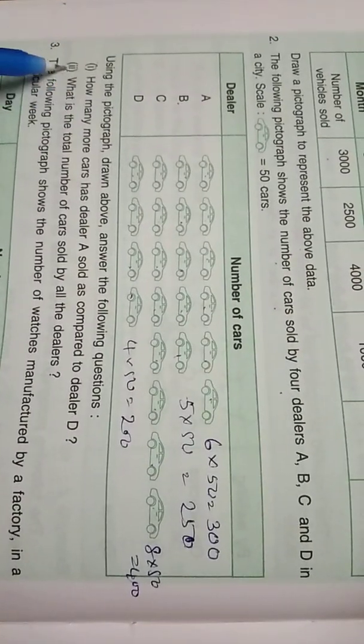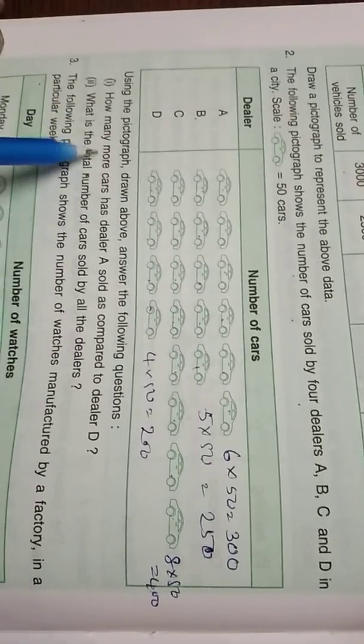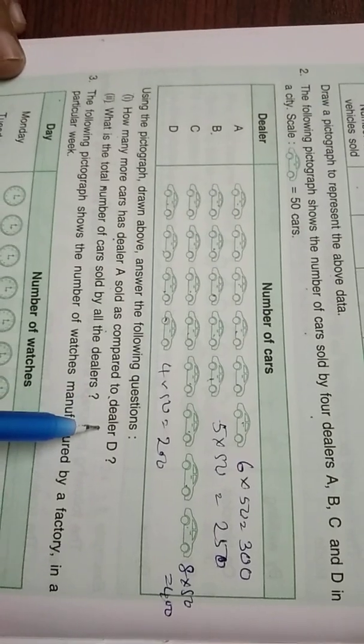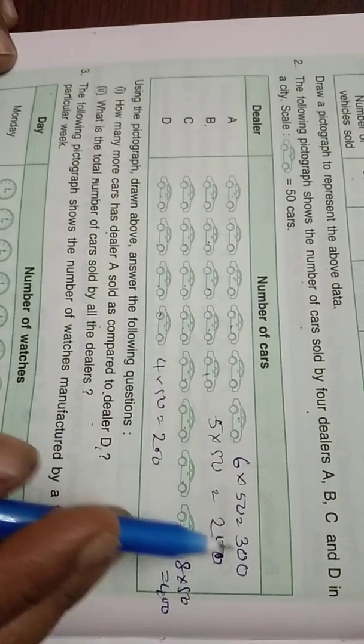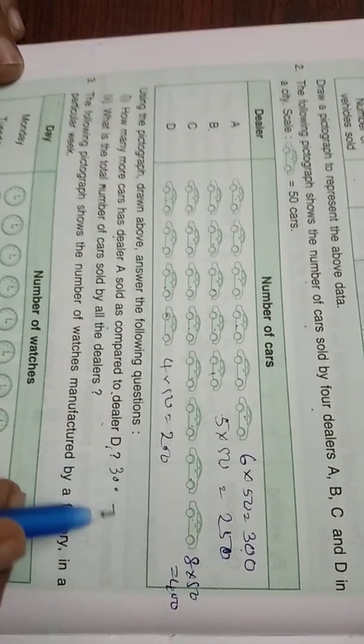Now using the picture we have to find out the answer. How many more cars did dealer A sell compared to dealer D? So A got 300, minus D 200. It is 100 more cars A sold, isn't it?